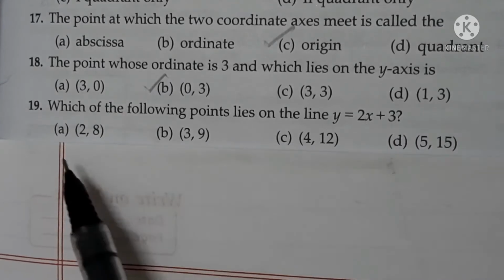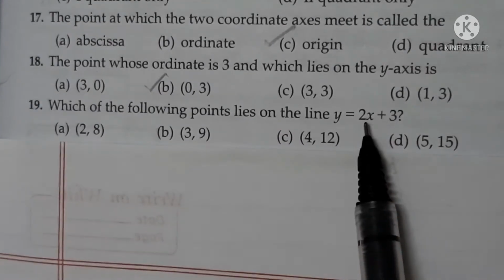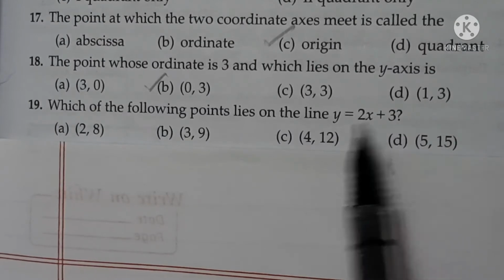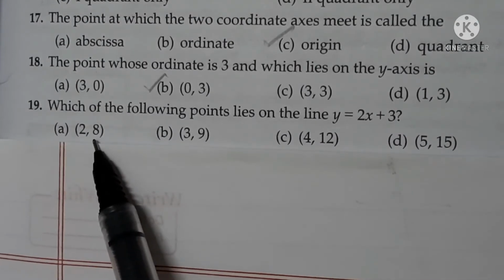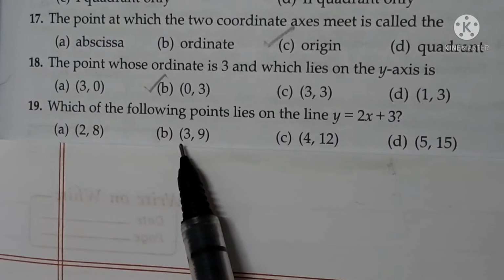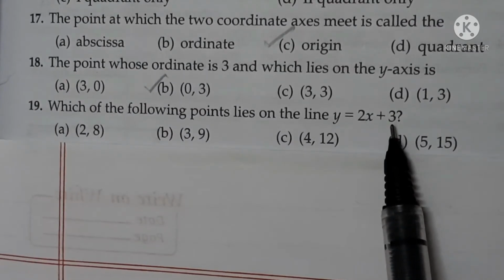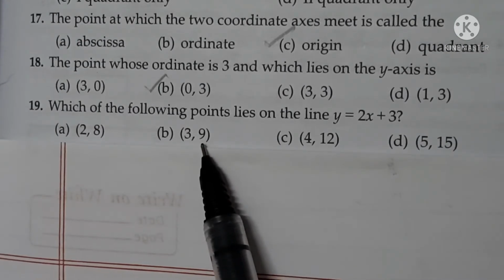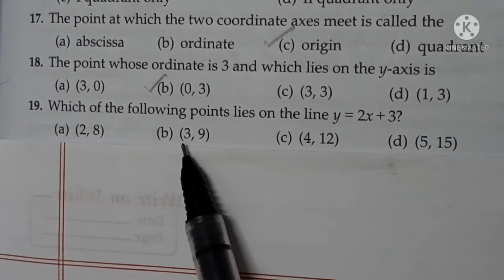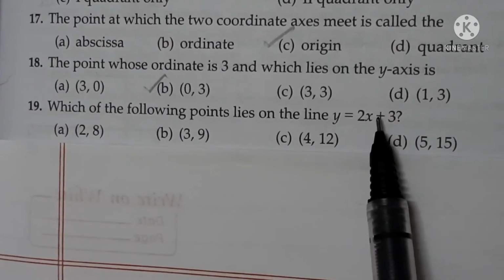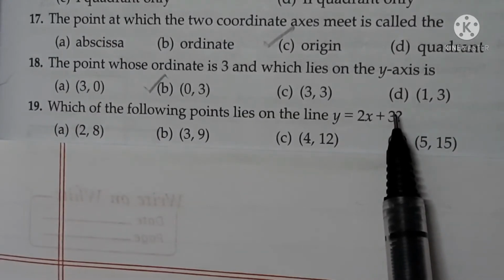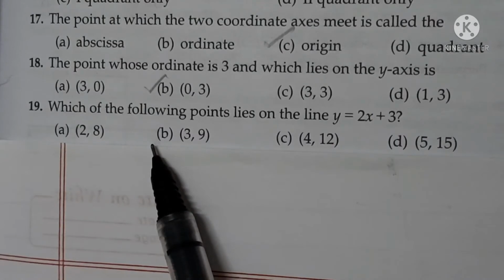Suppose x is equal to 2: 2 twos are 4, plus 3 is 7. No, the y-coordinate is not 7. Putting x equal to 3: 3 twos are 6, plus 3 is 9. So you will get the y-coordinate 9. It means the point will satisfy this equation. Therefore option B is correct.